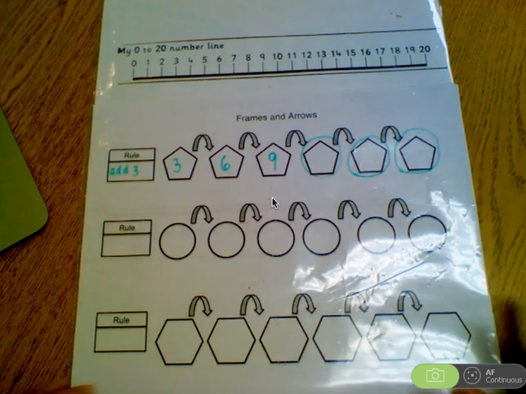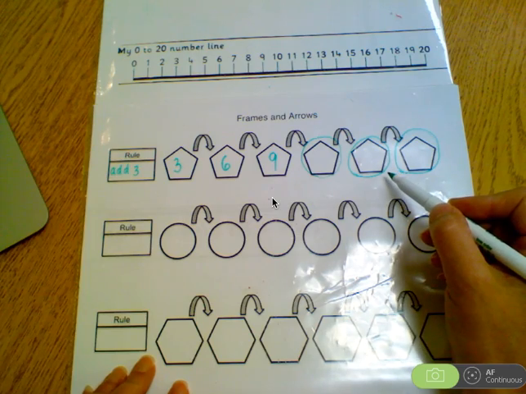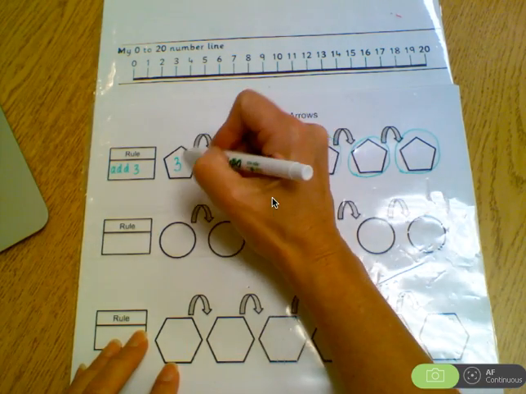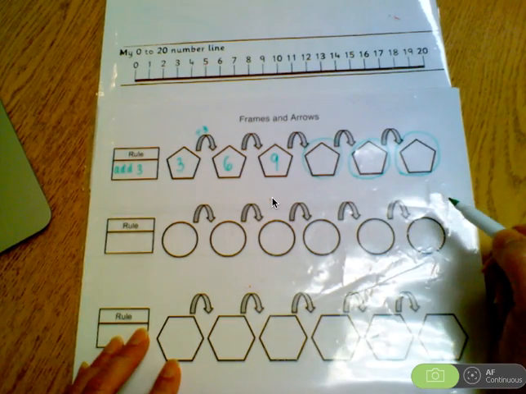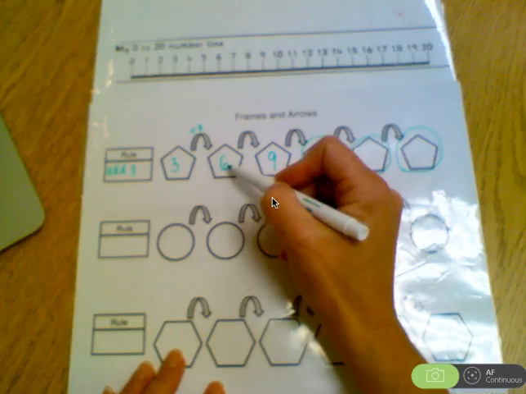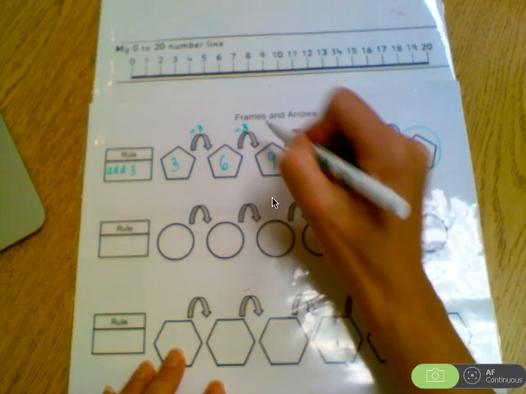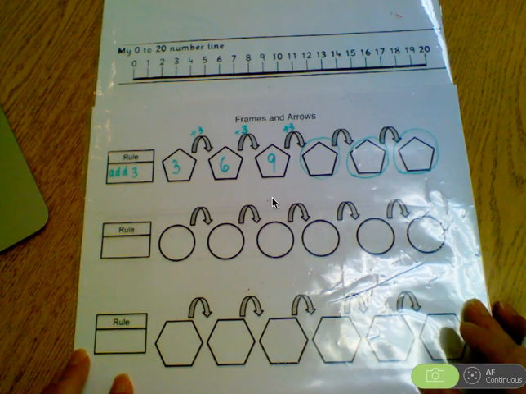One thing that's missing might be some of the numbers in the frames. If the rule says add 3, I know that I have to add 3 to each number to find out what goes in the next box. So 3 plus 3 we know is 6. 6 plus 3 is 9. And now, how do I figure out 9 plus 3? I'm sure you've learned some strategies in your math class to figure that out.